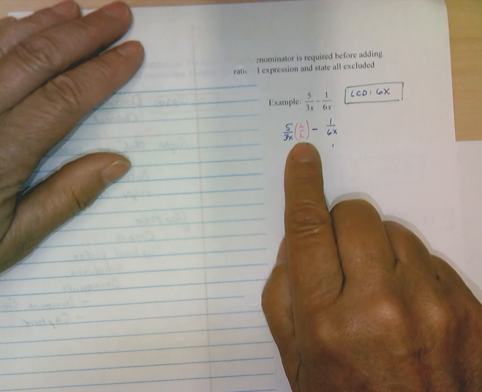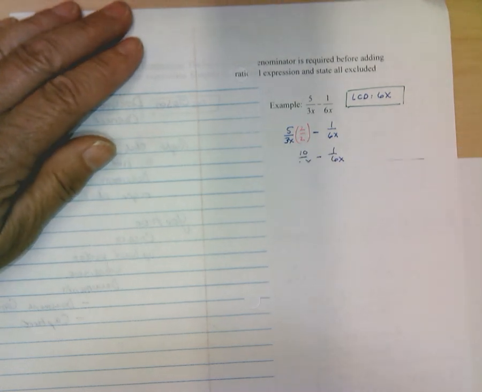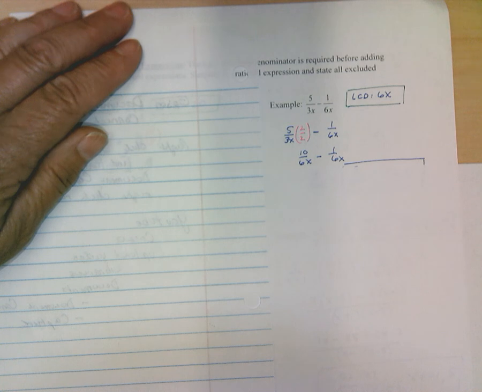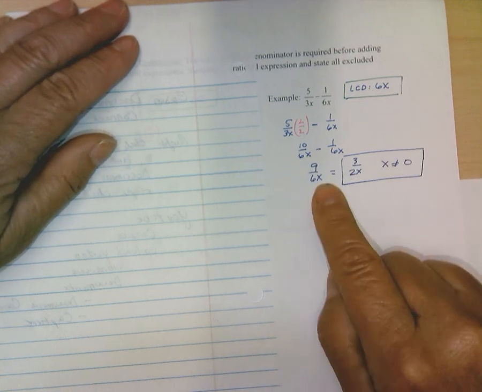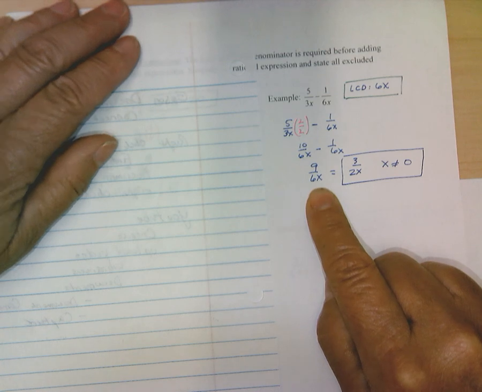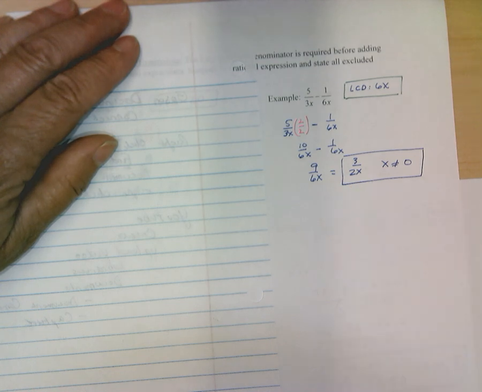So if I multiply 3x by 2, I have to multiply 5 by 2. So that's where I get 10 over 6x minus 1 over 6x. And if I have 10 minus 1, I get 9 over 6x. But 9 over 6 does reduce to 3 over 2, so I'm reducing it. So x cannot equal 0.